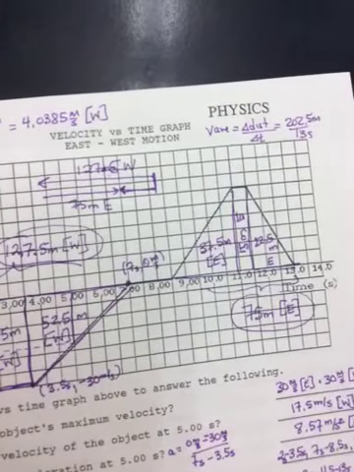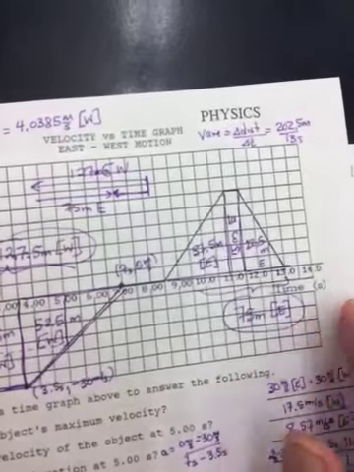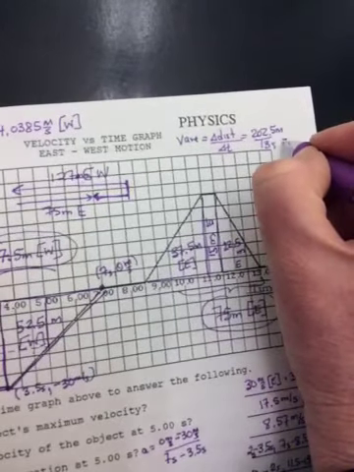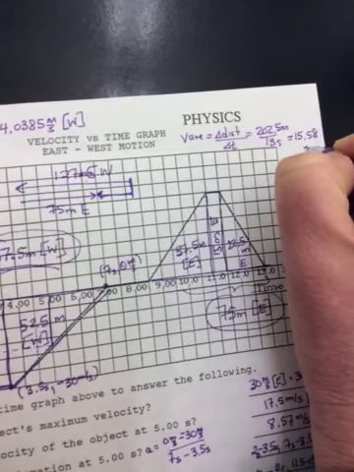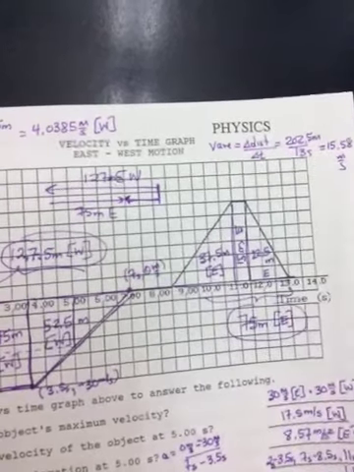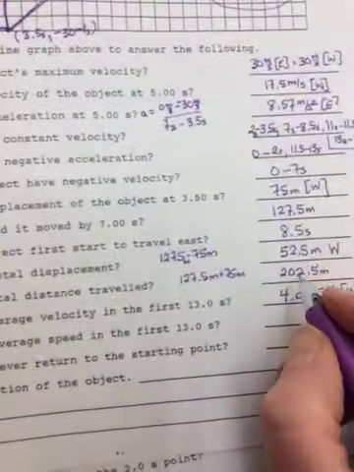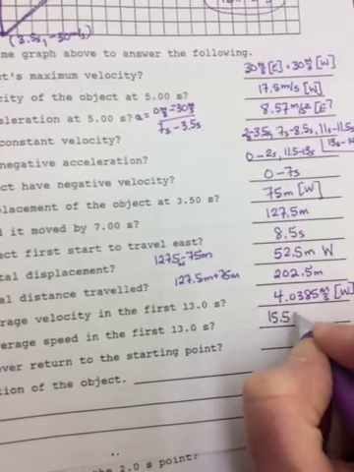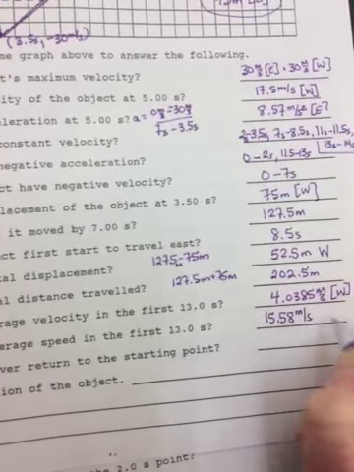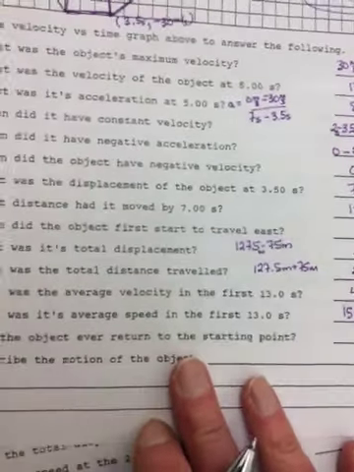So when you do 202.5 divided by 13, you get 15.58 meters per second. I won't keep as many digits this time. You do not need a direction because speed is not a vector.